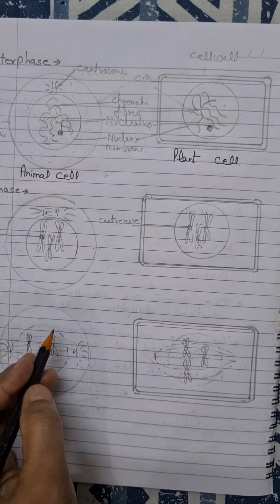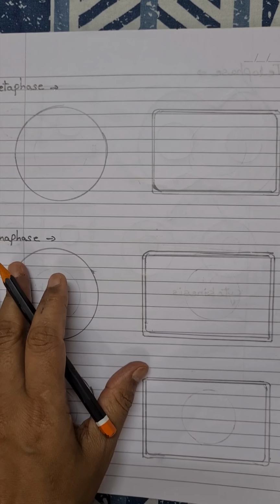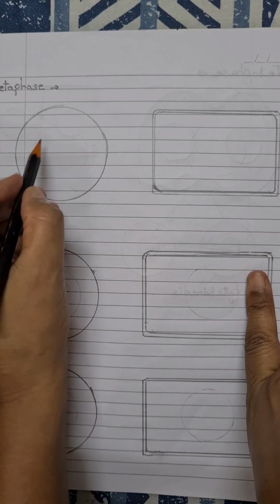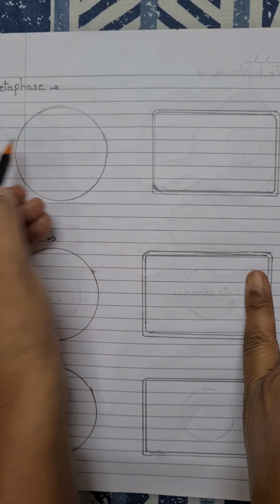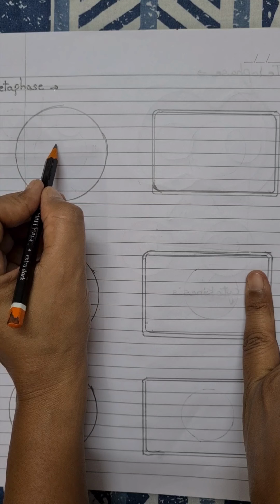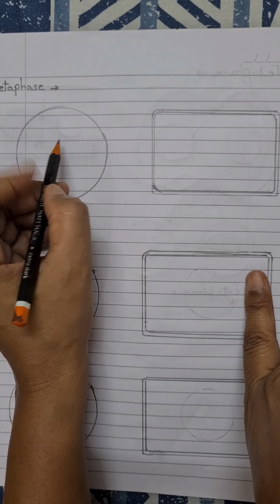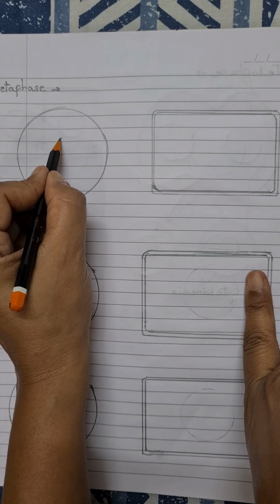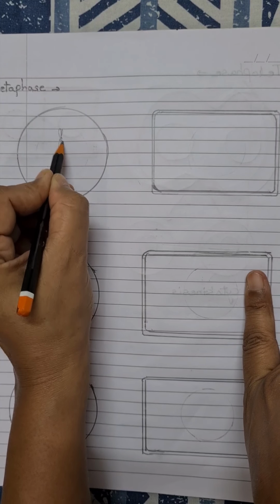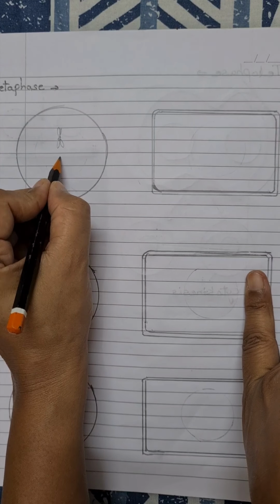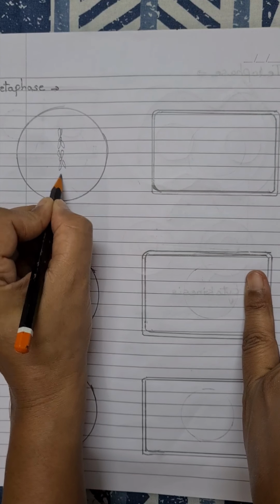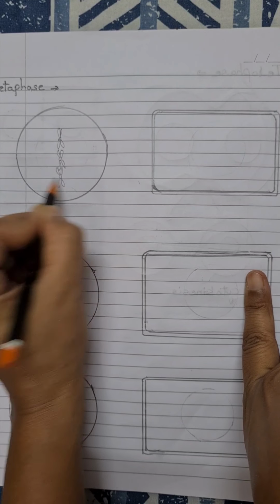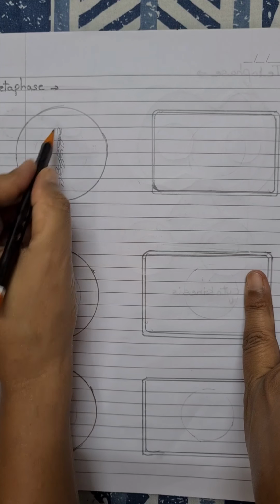So during metaphase, only two changes take place in animal and plant cells. Now what are those two changes? Already the nuclear membrane has disappeared. Chromosomes at the end of prophase had started moving towards the center. So in metaphase, chromosomes line up at the center of the cell, that is at the one plane of the equator. So at the center of the cell or at the equator, they line themselves up.